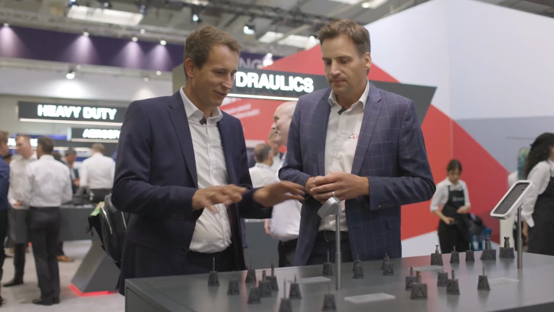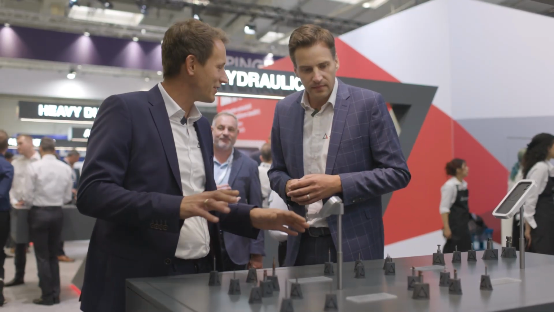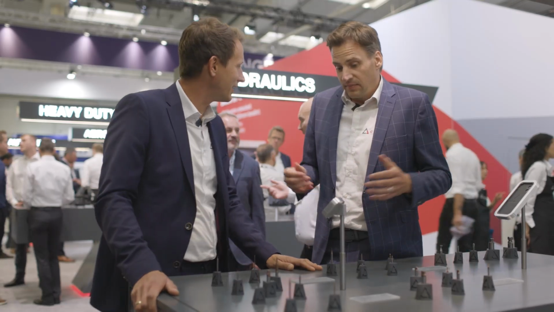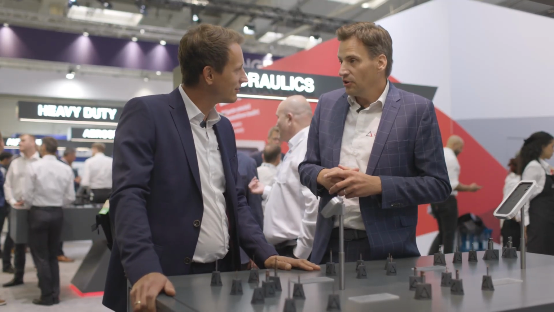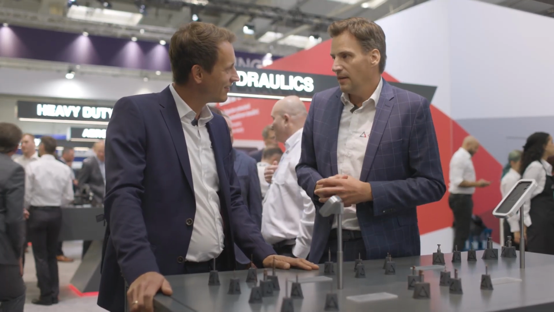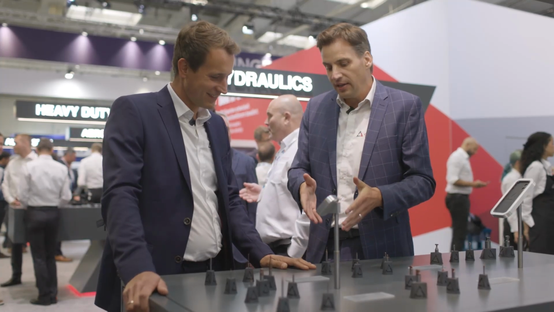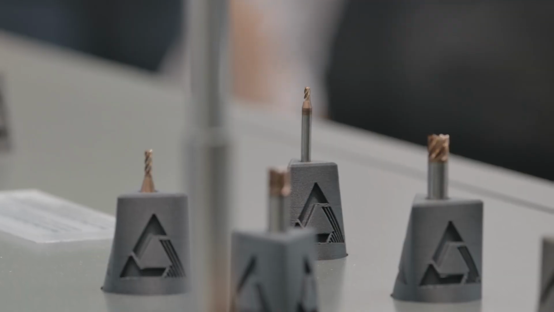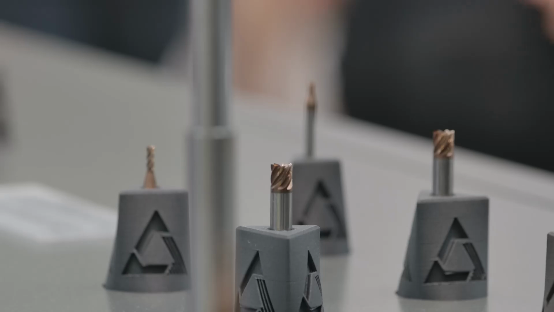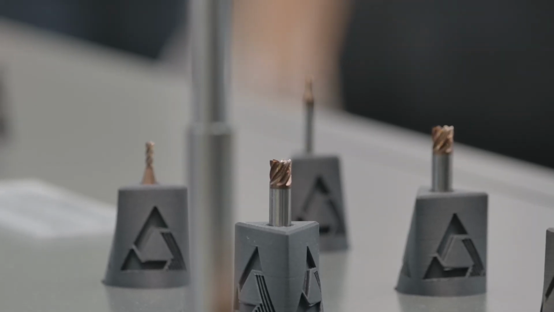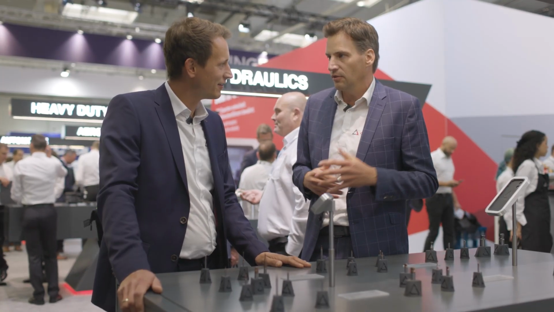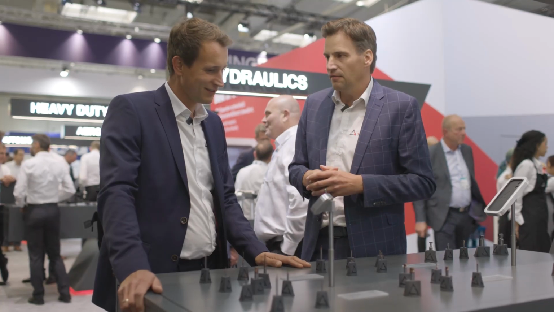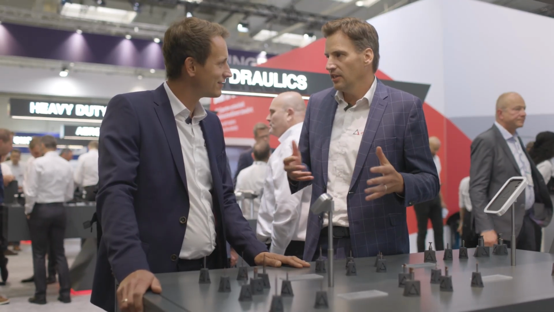Okay, I see different diameters here. What is the range of diameters that we supply? We are talking about really micro tools, but also bigger dimensions like diameter 12. For micro tools, we are talking about 0.2 millimeter. And the bigger diameter, as I said, is diameter 12 or 16. So you need really specific grinding machines for each dimension.